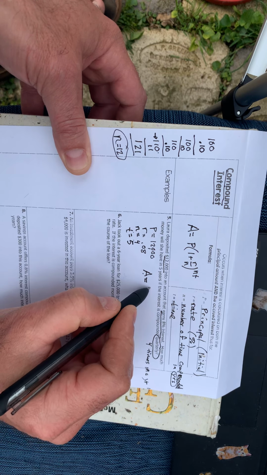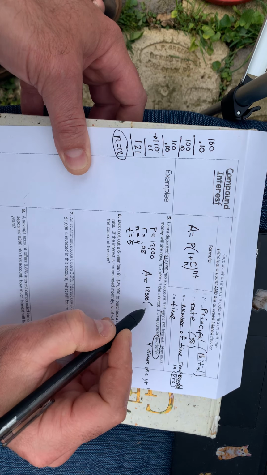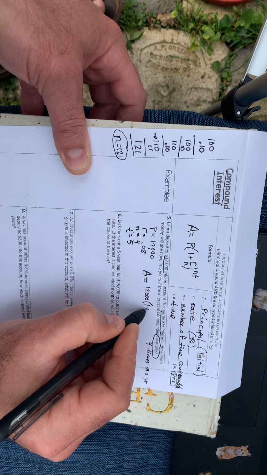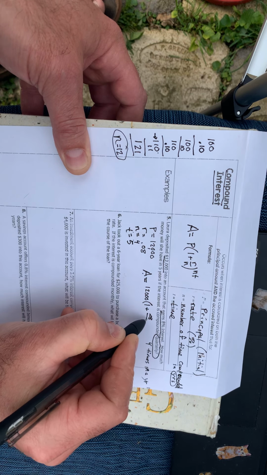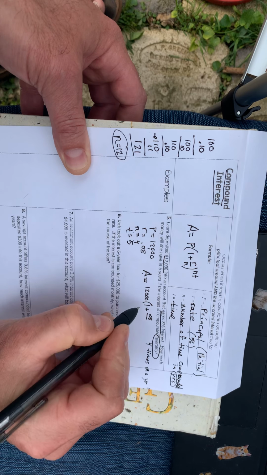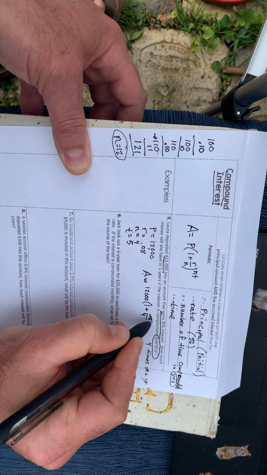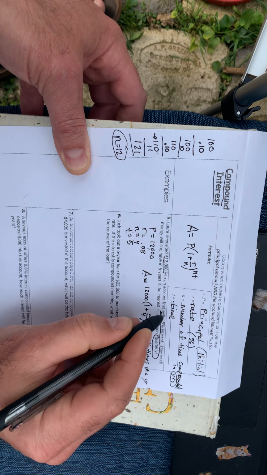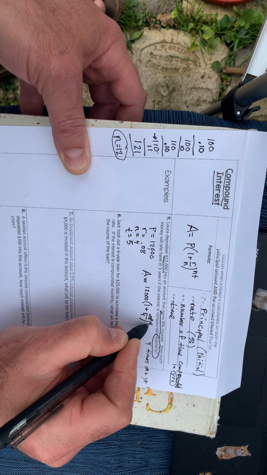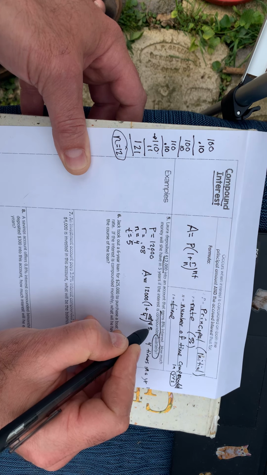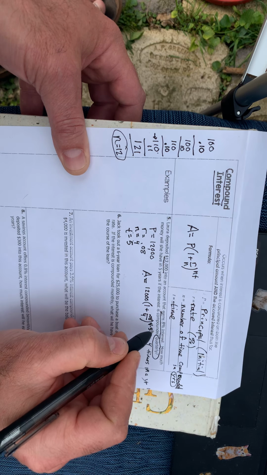A is going to equal P, what she started with, 12,000, times 1 plus r, which is 0.08, divided by the amount of times that it's compounded, 4. And we figured that out because of this word quarterly. And all that's going to be raised to the, well, what's n times t? So n is 4, t is 5, to the 4 times 5. And so, well, that's just 20.